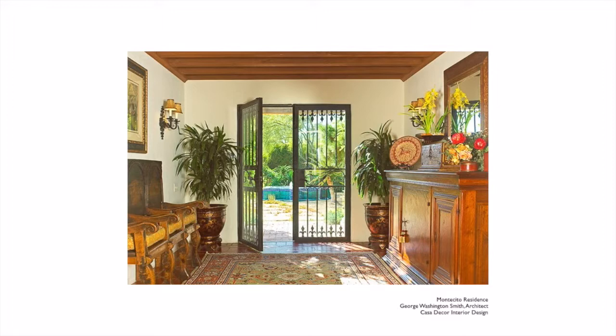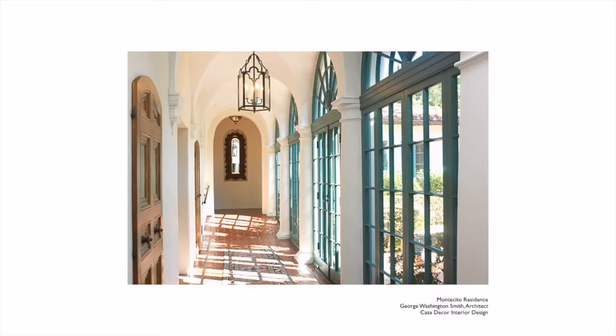This is one of the hallways in the house. And again, time of day was really important in allowing us to show the effect of the sun coming through the windows, animating the floor. The light hits the floor and bounces up into the space, which gives it kind of a warm glow, because the floor is red terracotta or oriental rugs.